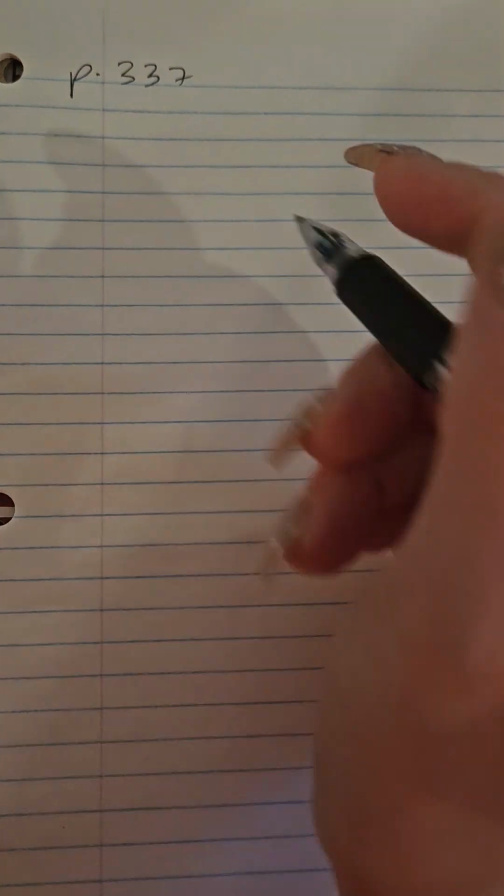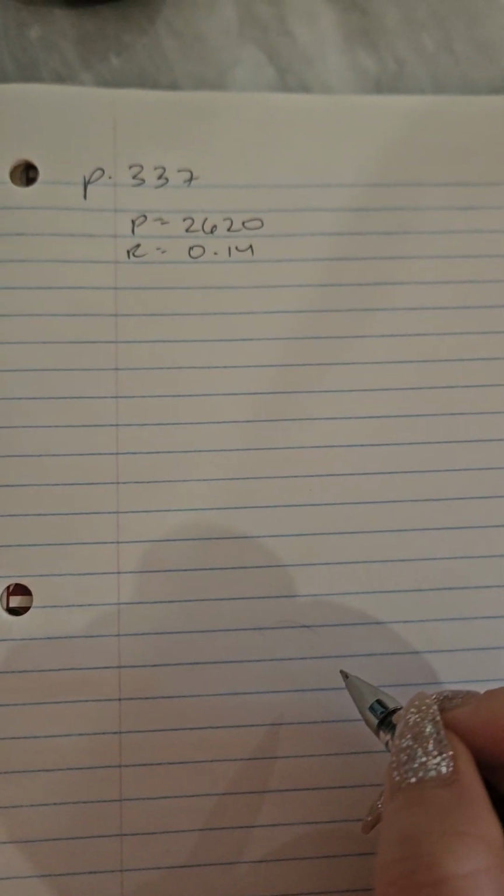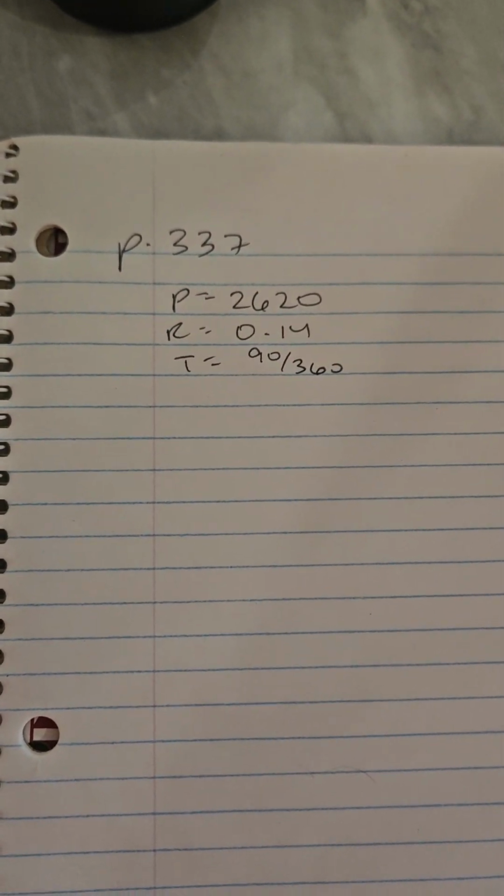So let's work with what we can do first. We're told how much the initial loan was, and it was $26.20, given at a rate of 14%, so 0.14, and that was given 90 days. If it's in days, I'm going to put it over 360. So here are the terms I know so far. PRT. So what can we calculate using PRT?